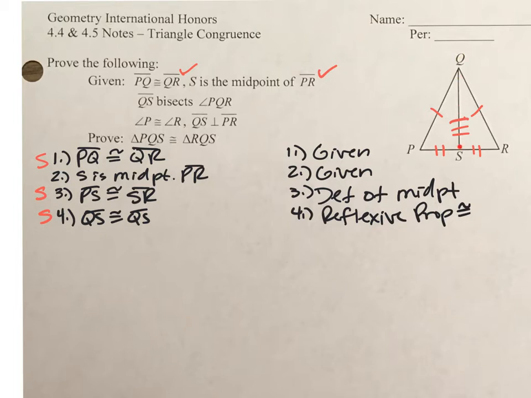A ray is a segment bisector if and only if it divides the angle into two congruent angles. So let's go ahead and state that given piece of information, that segment QS bisects angle PQR. Okay, that information was given.